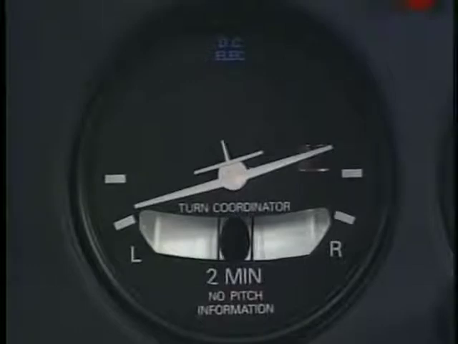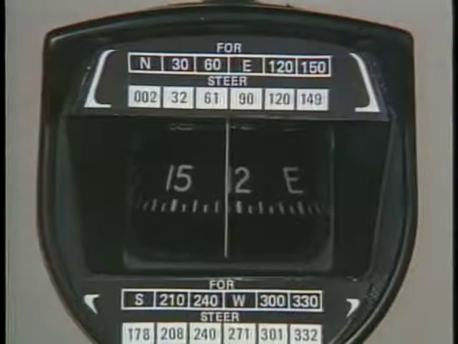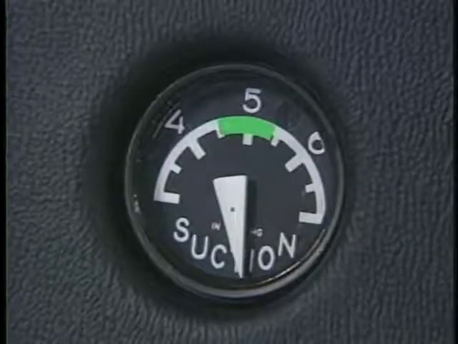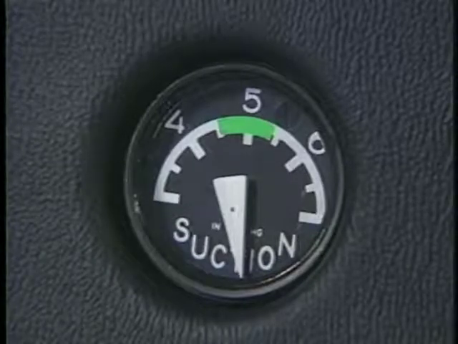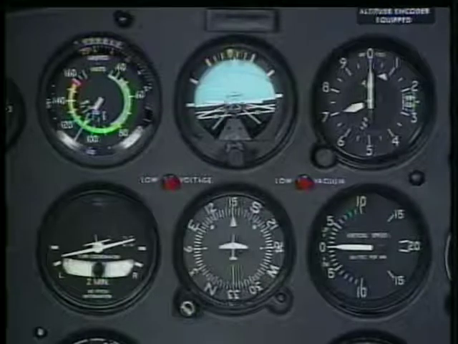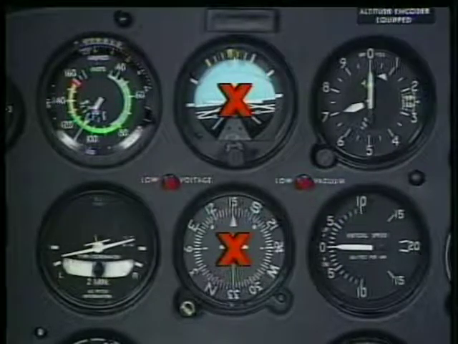The turn coordinator indicates a left turn, which is confirmed by the magnetic compass. A check of the suction gauge indicates that there isn't sufficient vacuum to drive the gyros. If this happens, the indications on both the attitude and heading indicators are no longer reliable.